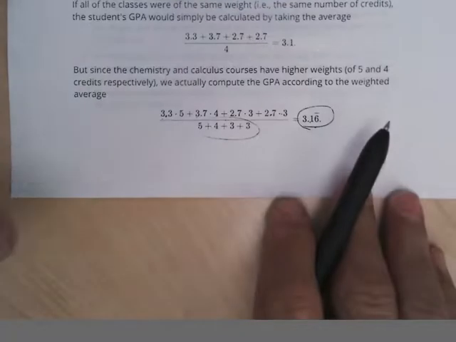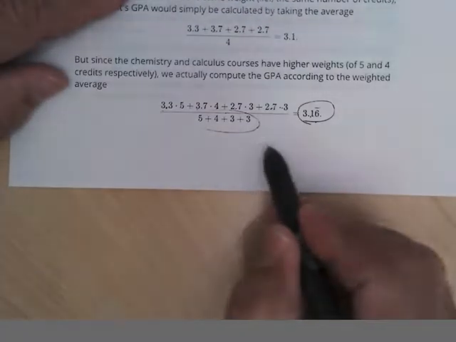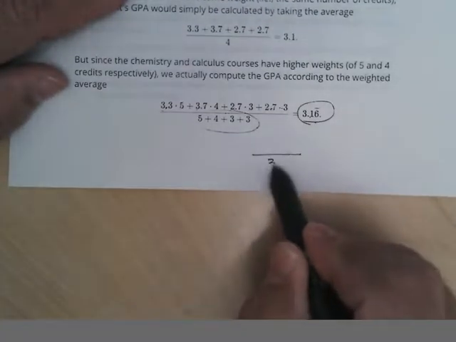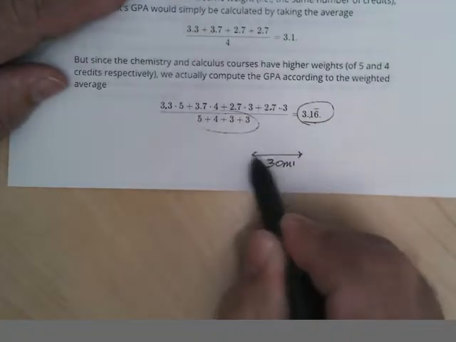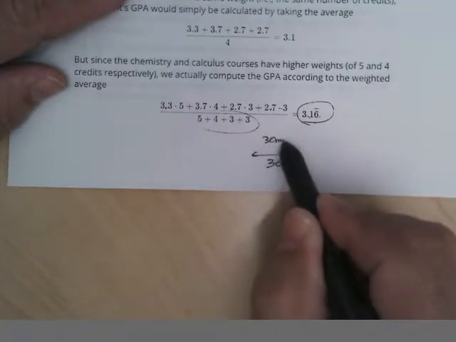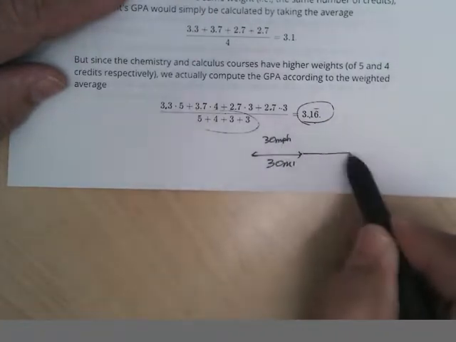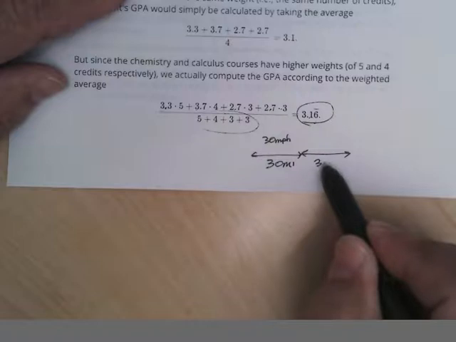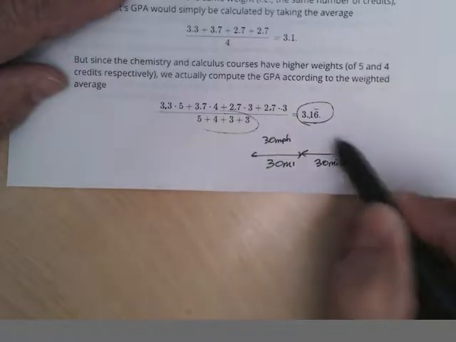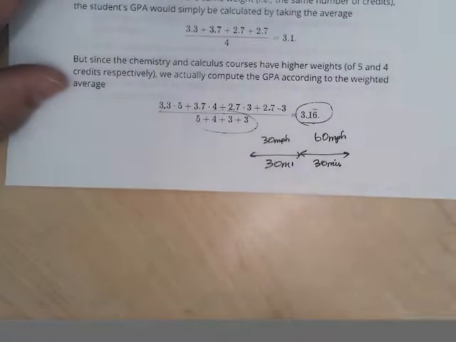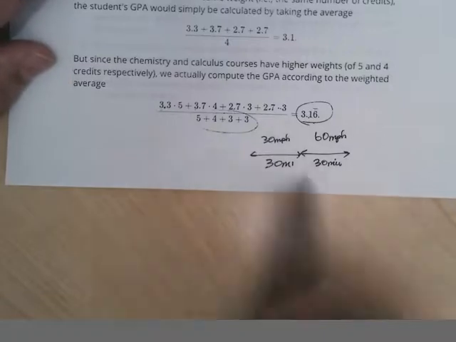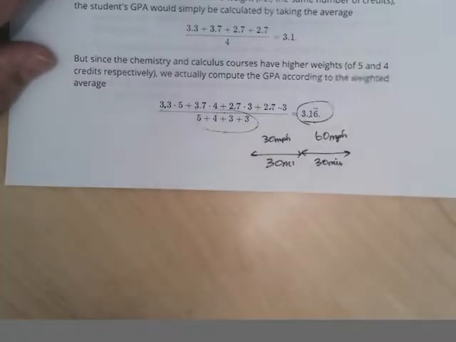Anyway, it's the same thing as if you were to drive 30 miles at 30 miles per hour and then drive the next 30 miles at 60 miles per hour. Some people will say, oh, my average is 45, halfway between.